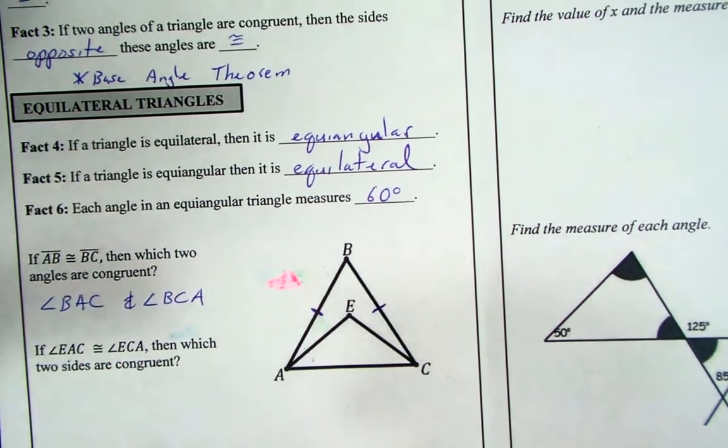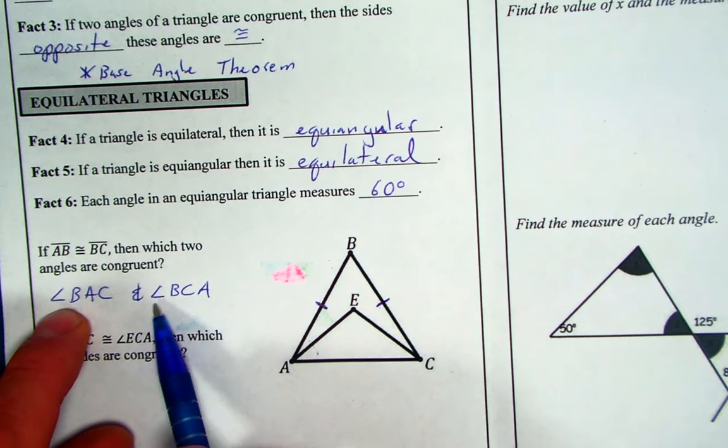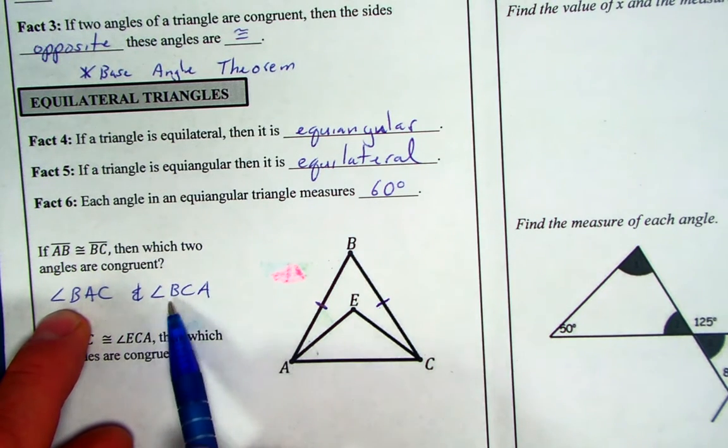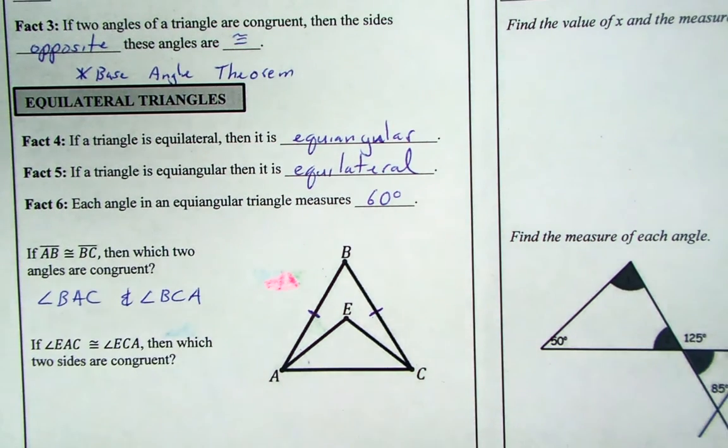Okay, and just like with planes and with triangles, you always put the type of thing you're dealing with here. So in this case, we're talking about angles, so make sure you put angle BCA. All right, you do this one, and then we'll move on to the next fact.